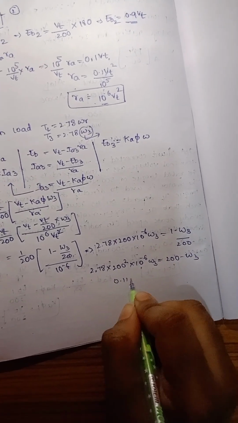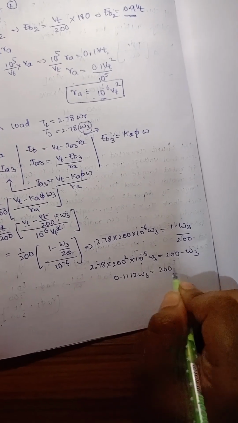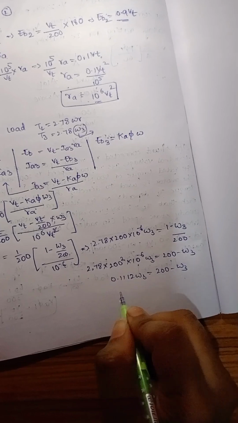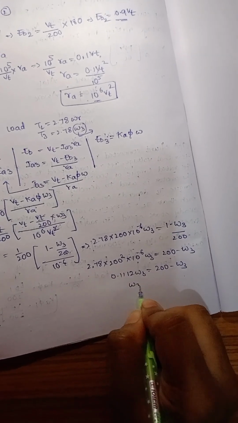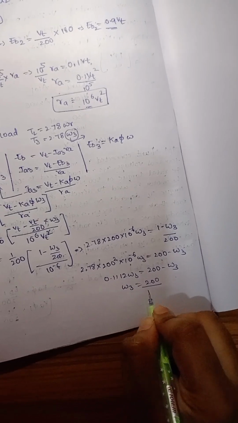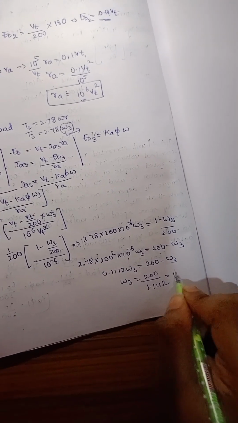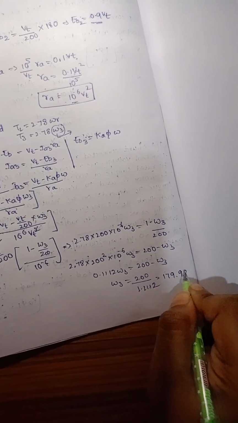Now 0.1112 omega 3 is equal to 200 minus omega 3. Now omega 3 is equal to 200 by 1.1112, which is 179.98 radian per second.